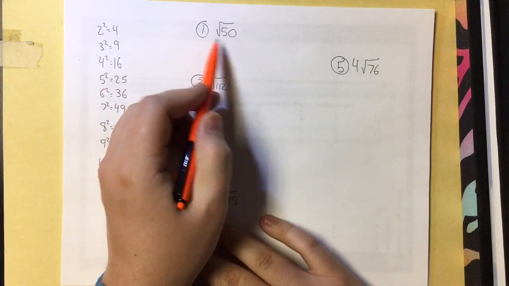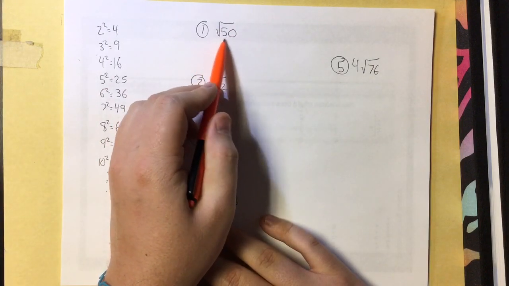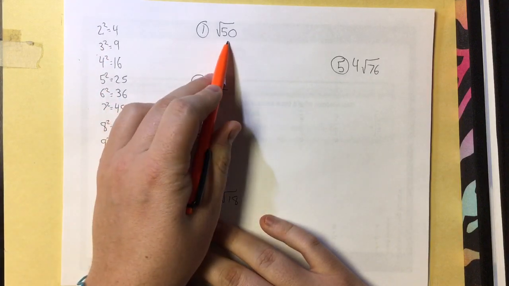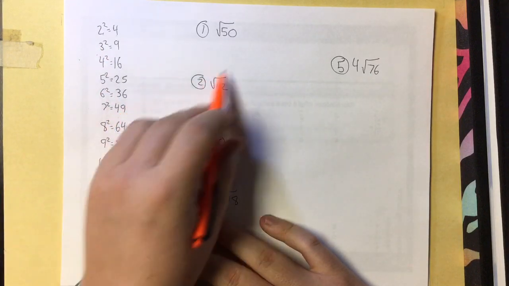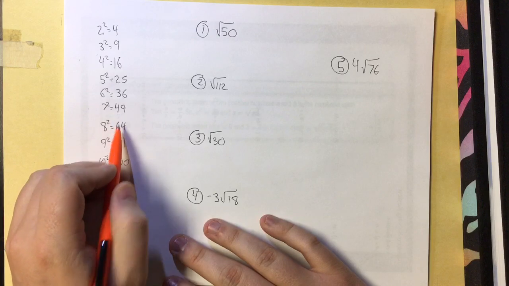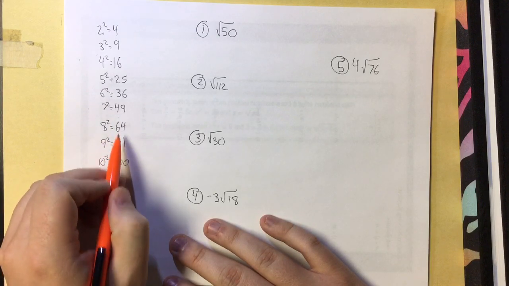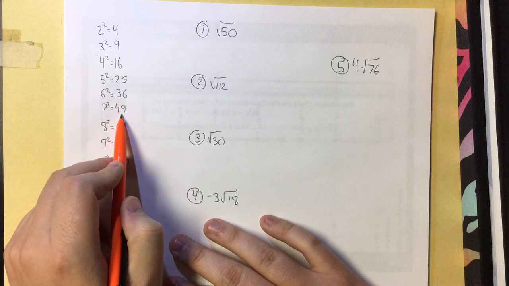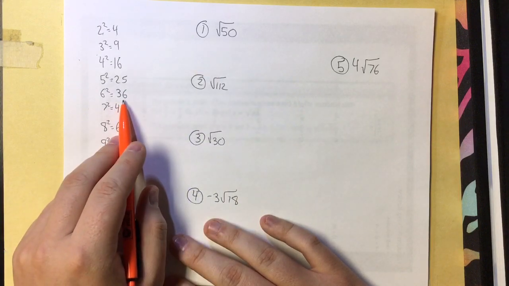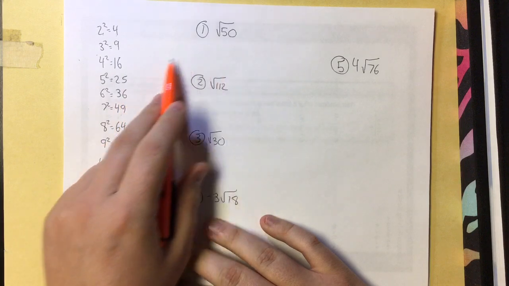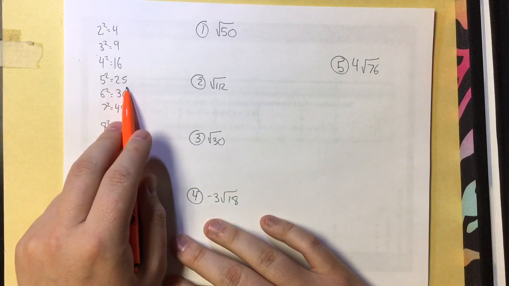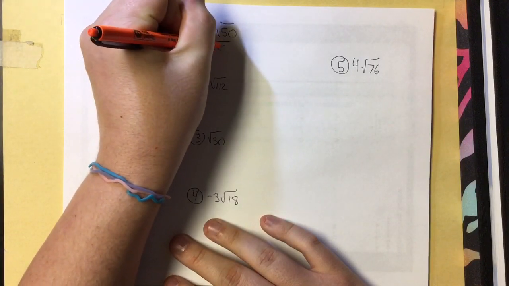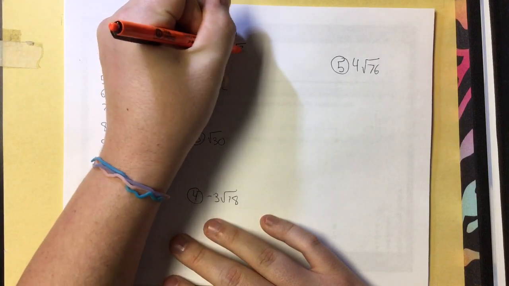To simplify this, we need to find a number in this list here that will divide 50 evenly. So we can start on 49. There's no point in looking at numbers bigger than the number you're trying to simplify. So if you do 50 divided by 49, that gives you a decimal. 50 divided by 36, that gives you a decimal. 50 divided by 25, there we go. 50 divided by 25, we get the square root of 25, square root 2.